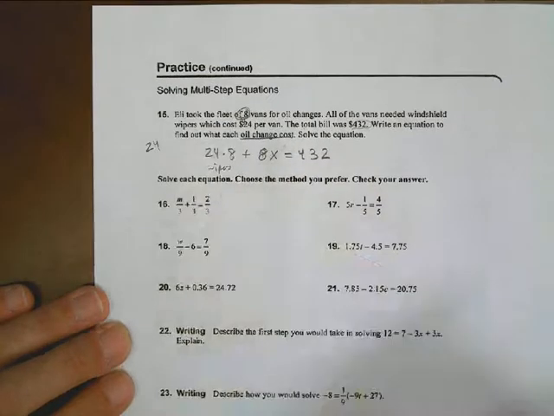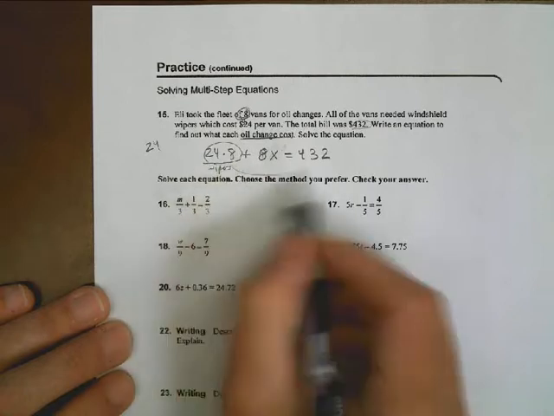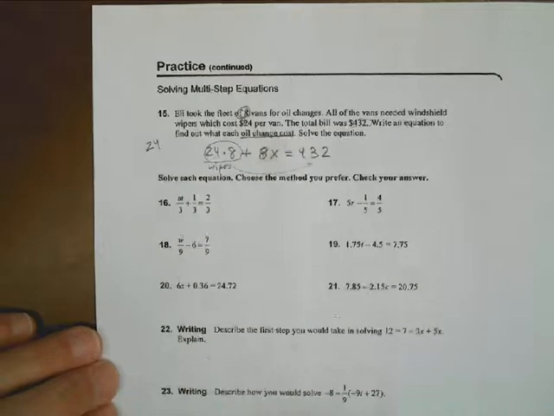So same idea. What you're going to do is multiply that, then move that over there, then divide by 8, and you'll solve for X. I'm going to leave it like that, and you can work on that on your own.